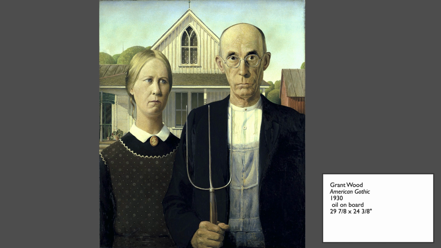And if you look at the window that's in between the two figures' heads, the window in that house, the shape of that arch is a Gothic arch. So, making a reference to the Gothic and all that it represents in Europe, making that reference in an American painting, it sort of puts a greater emphasis on what is American as opposed to European in the painting.